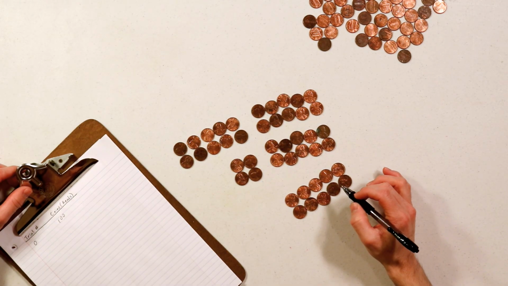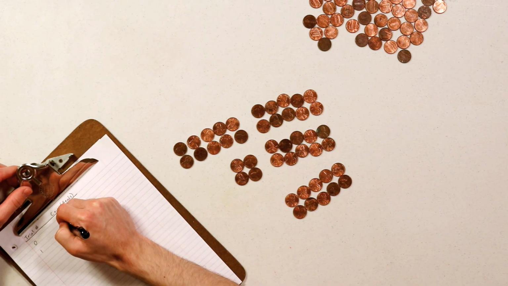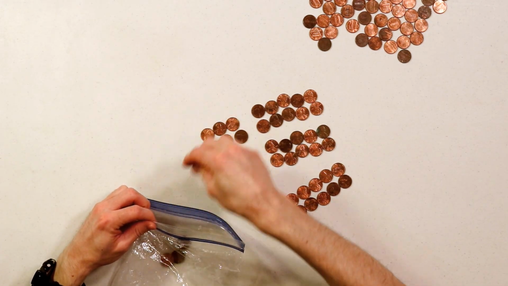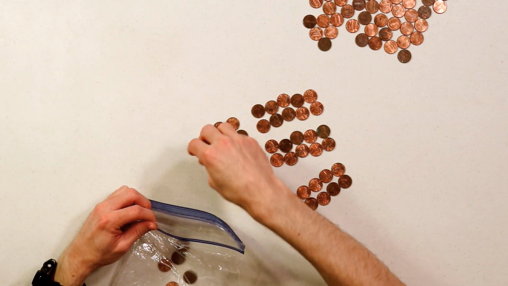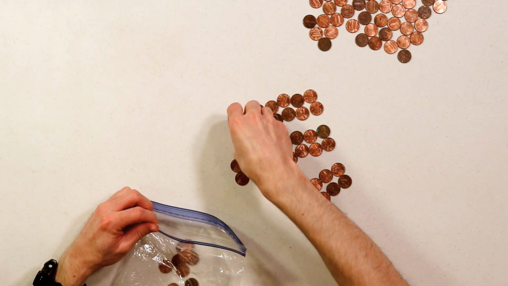So it looks like I have 44 heads remaining, and I just need to put down trial 1 and 44 coins. Now we're going to repeat this process with these 44 coins and continue like that until we've done it 6 times, or until we have 4 or fewer heads remaining.